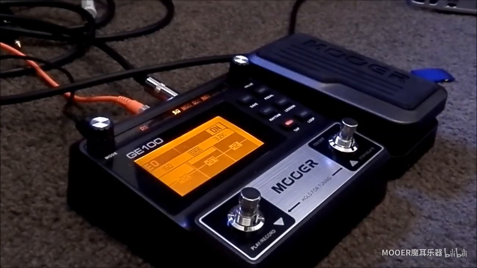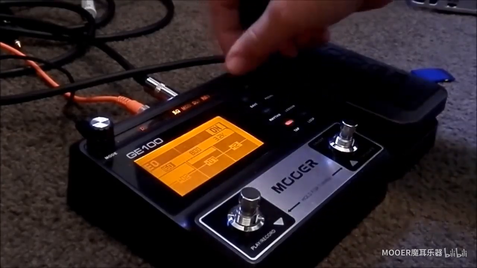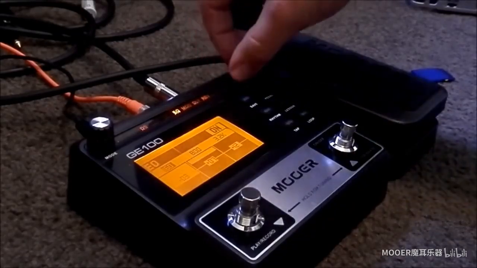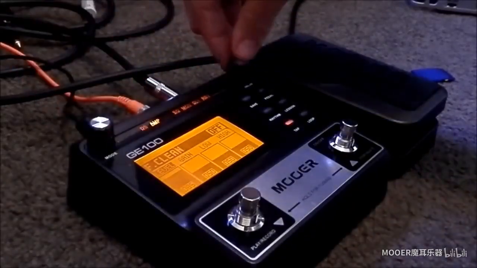So just wind your YouTube video back by about 30 seconds and you'll see the difference there. I'll just tighten that up a little bit more. And we can further brighten that up by adding an amp simulation.